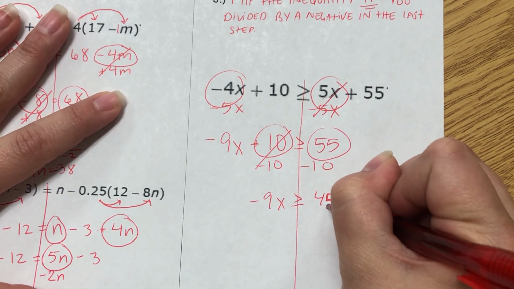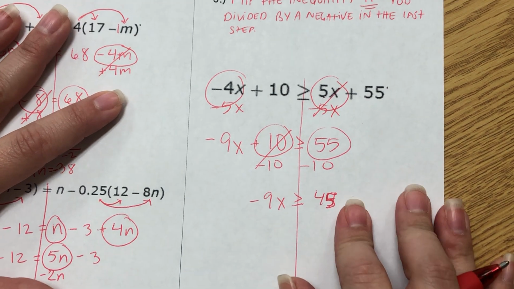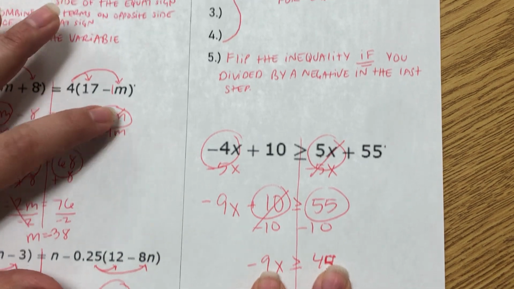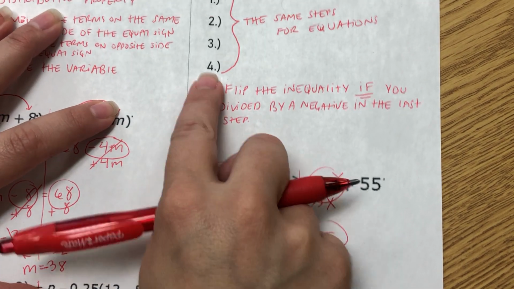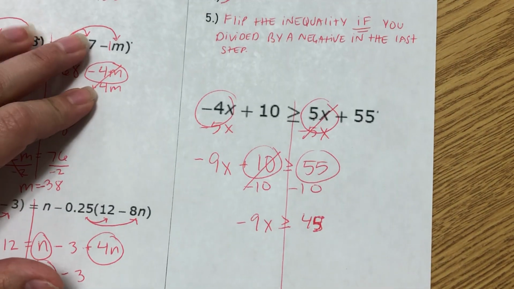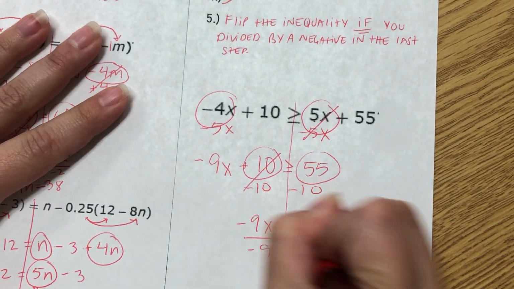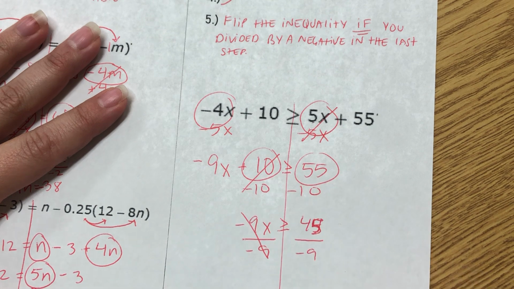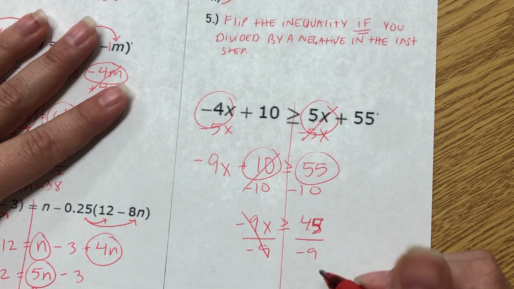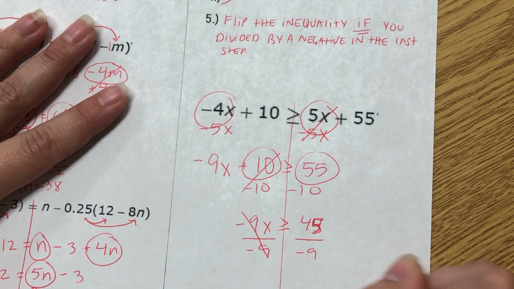I wrote 44. And then last but not least, I am done with combining like terms. So let me just check, it says to isolate my variable. That was the fourth and final step of usual solving equations. So let me go ahead and divide by negative 9 on both sides. I get x, then the inequality symbol. 45 divided by negative 9 is negative 3.